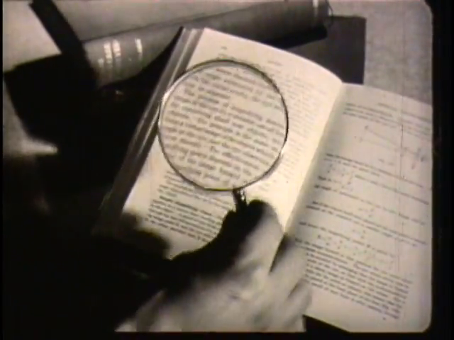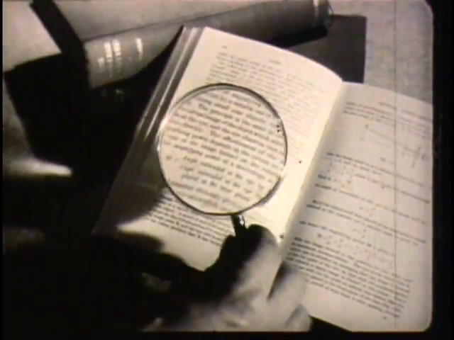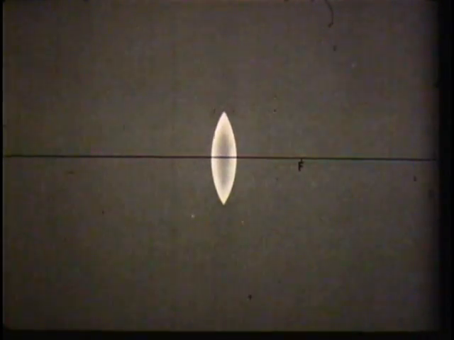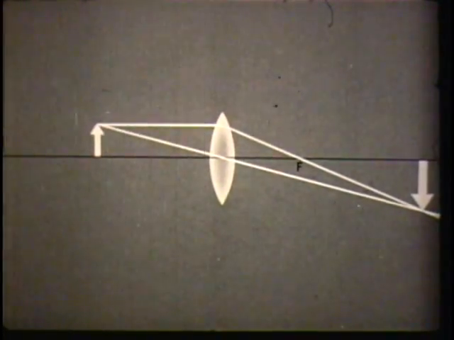This is a familiar use of a lens. This book is at a distance from the magnifying glass, less than the focal length, and so a large virtual image is obtained. Observe the images again, the lens.